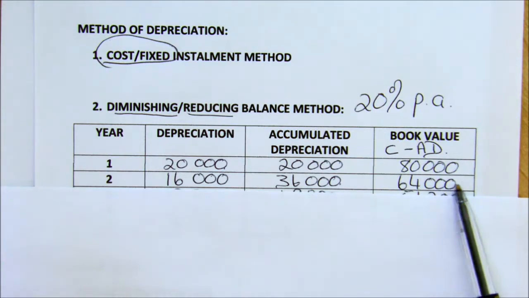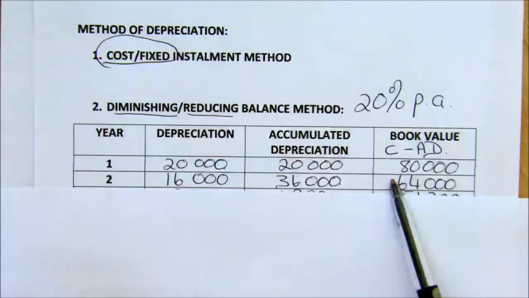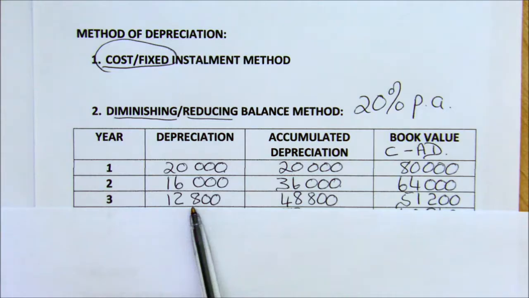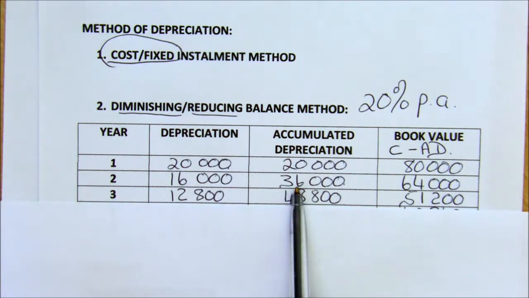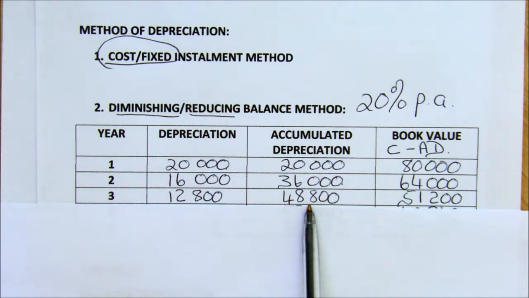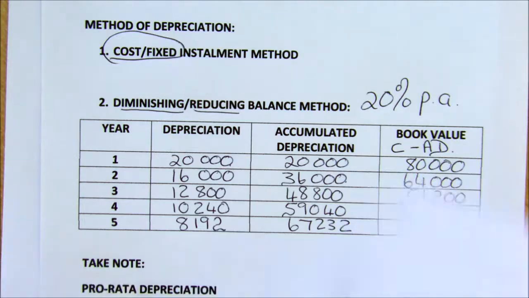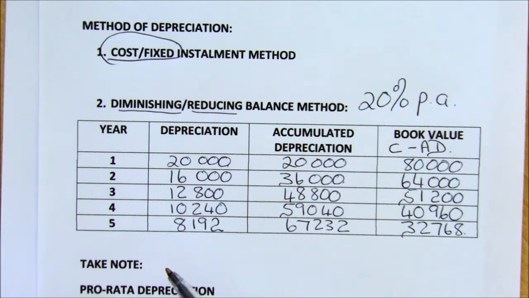We go on to year 3 and we'd work out depreciation of 20% on 64,000. And so the depreciation now is reducing. It gets down to 12,800. Added on to the 36, so it's in total been depreciated by 48,800. And the value, cost minus your accumulated, is 51,200. And so you would go on for the next 2 years.